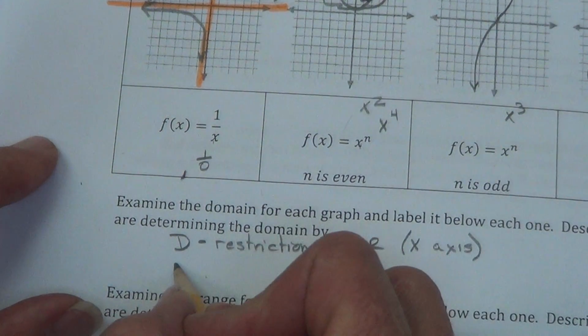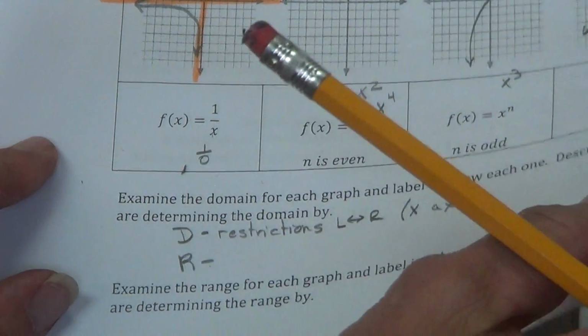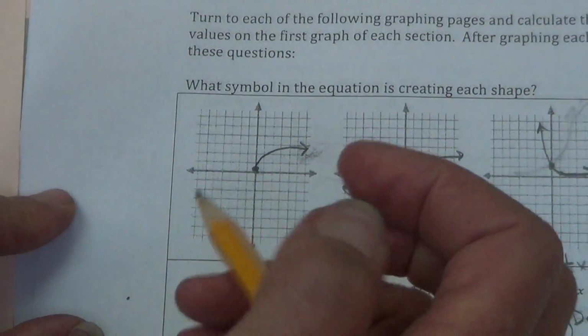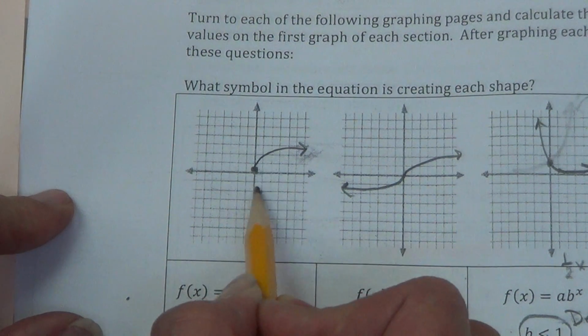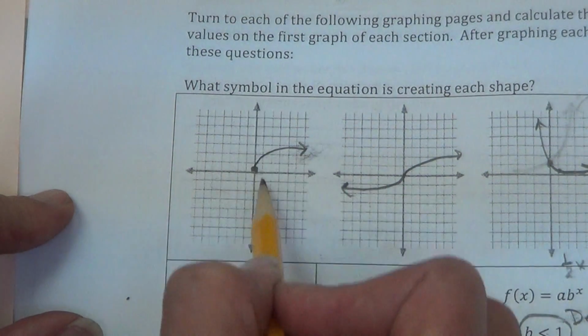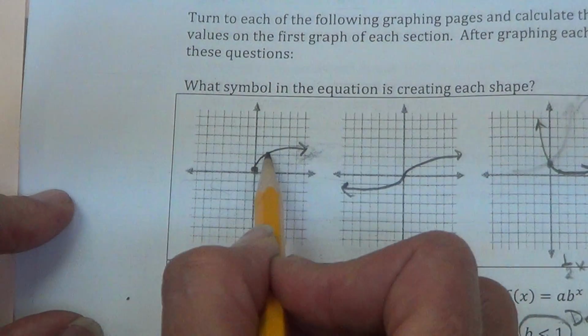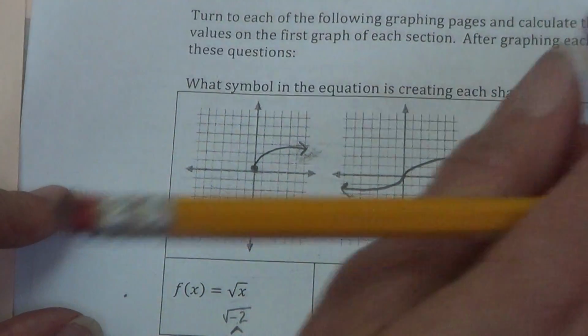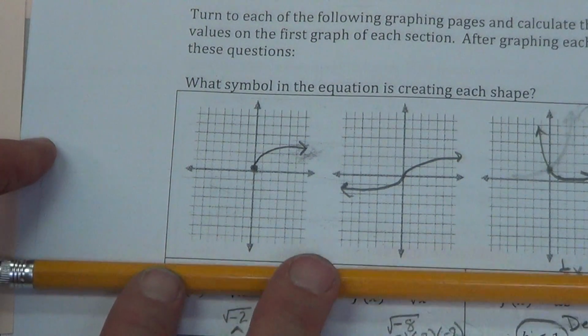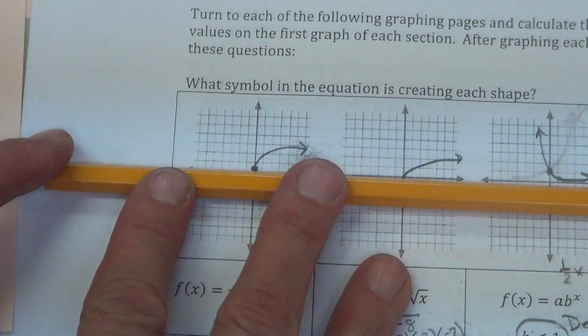So now the range, obviously, are the restrictions going up and down. And here, as we saw, y cannot begin below 0. So y is also restricted from 0 up, because this gradually goes up into the air out there. So if we brought in the pane of glass, it wouldn't break down here because it's got a starting point.